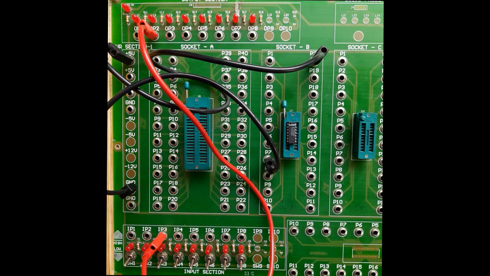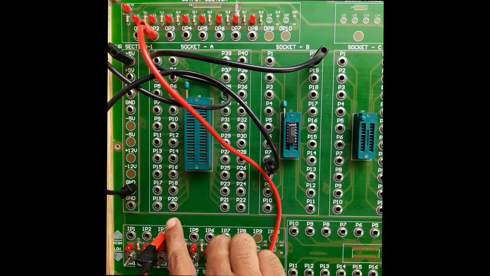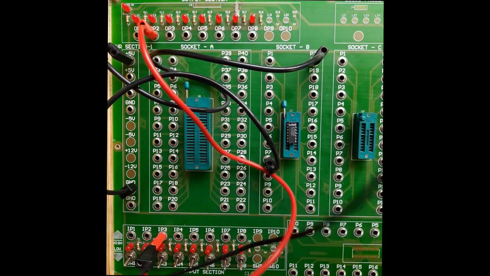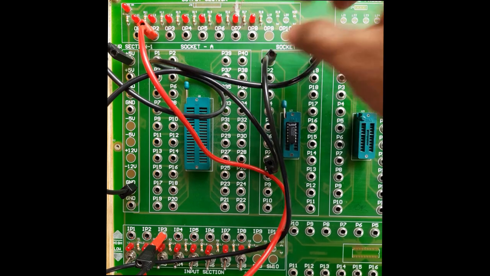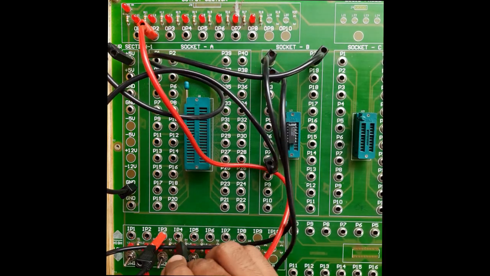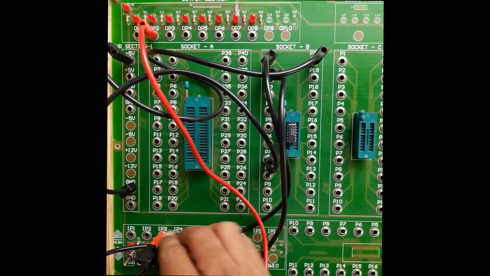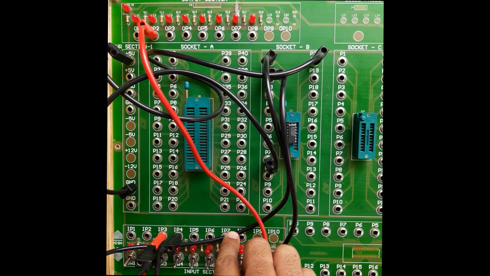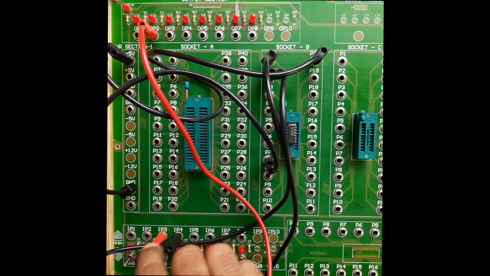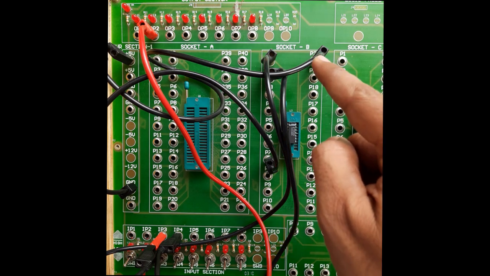The first pin of the first XOR gate is B3, so I am connecting it to the first pin. Then to the second pin I am taking the second input, that is B2. Always consider your inputs in sequence: B3, B2, B1 and B0, MSB on the left side, LSB on the right side. So the first gate is implemented.